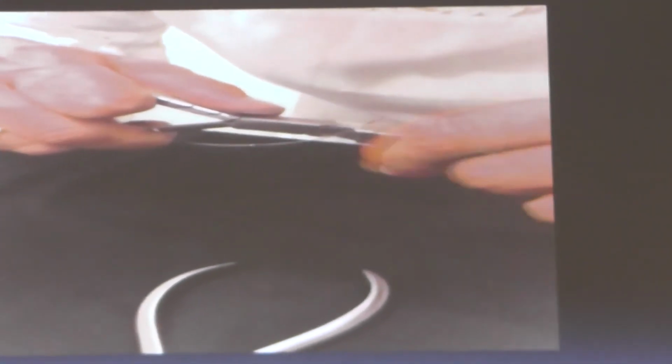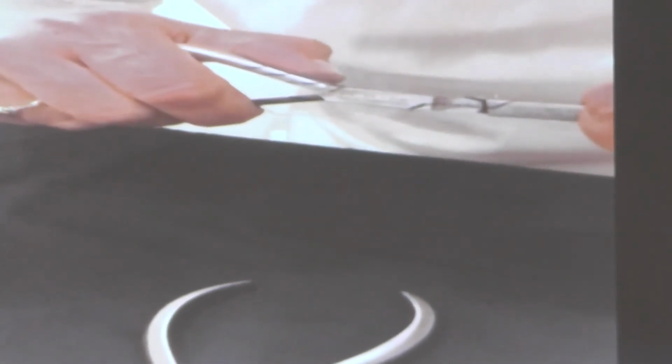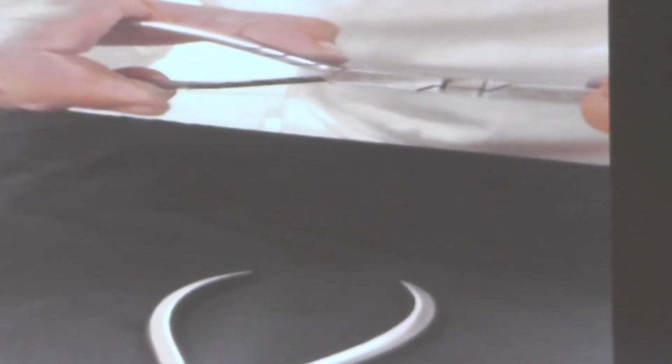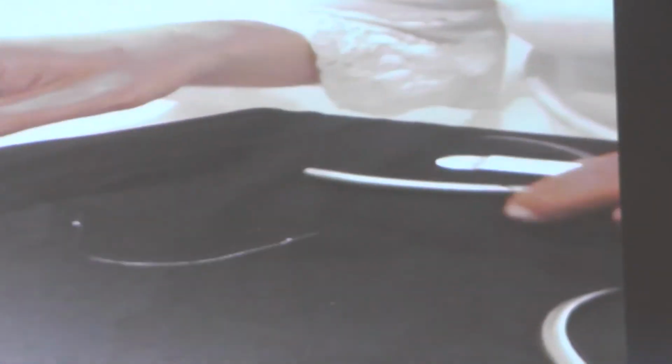Twisting plier distal, holding plier mesial, and now we go up. It's too much. That's it. It is 9 millimeters below the line. Can you see that? And check for flatness.